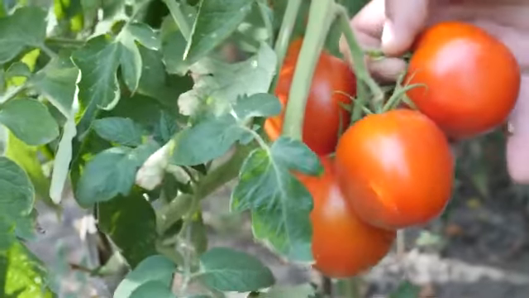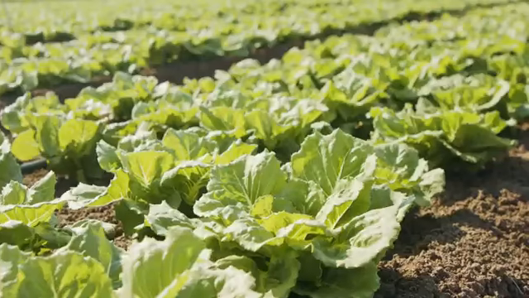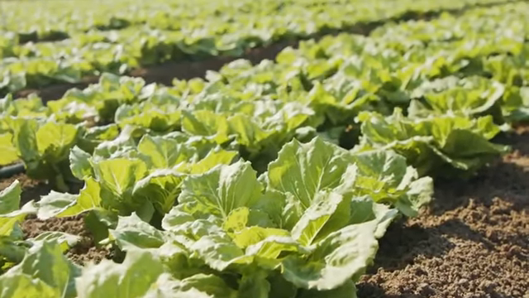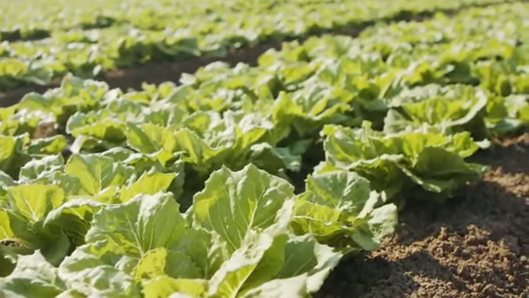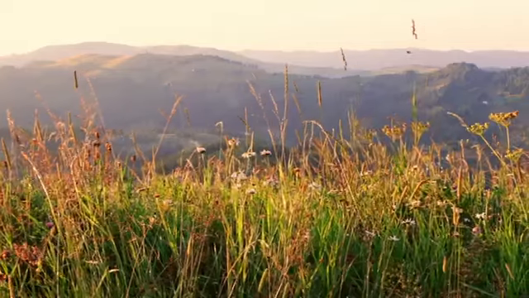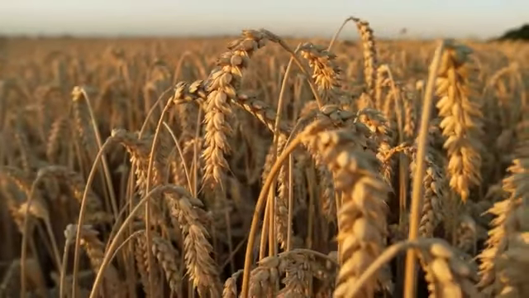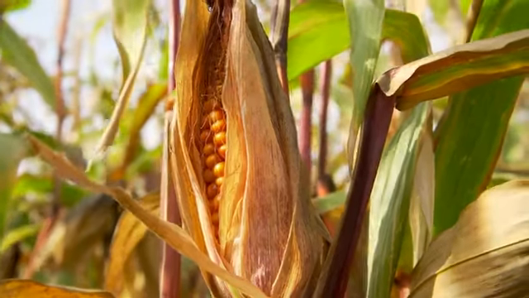Vegetables and fruits like tomatoes, cucumbers, and peppers also come from flowering plants, as do other plant parts of flowering species, such as lettuce and carrots. Grasses are a significant group within the flowering plants. They include many familiar species like wheat, corn, and rice. They often have small, inconspicuous flowers.